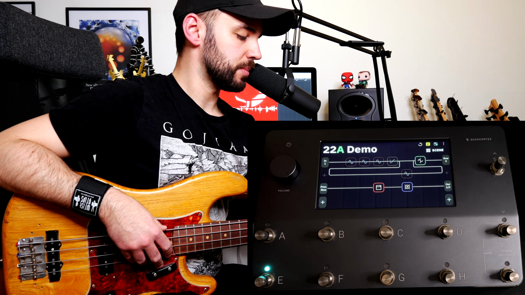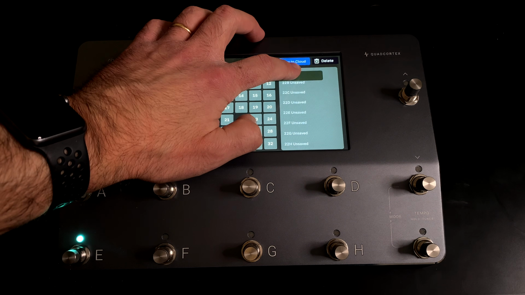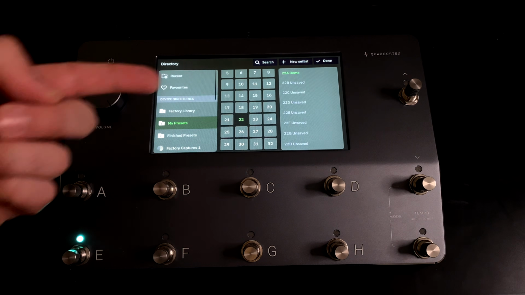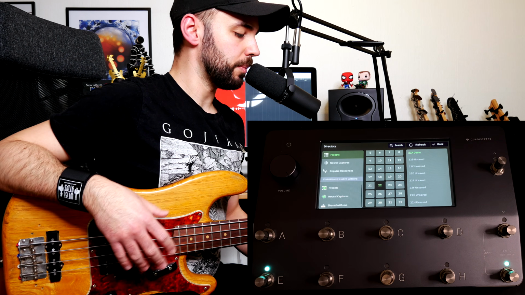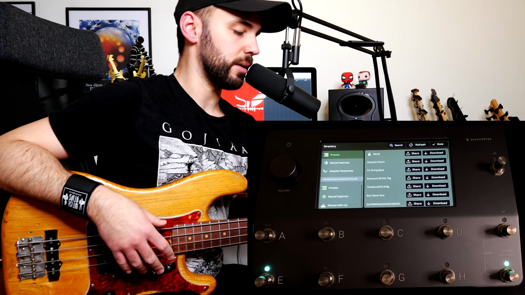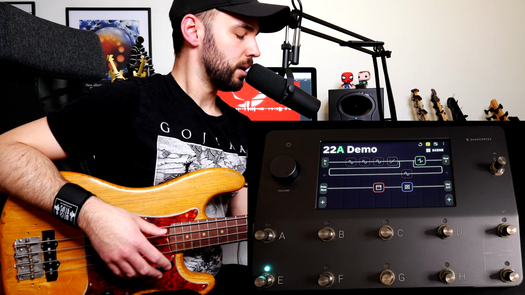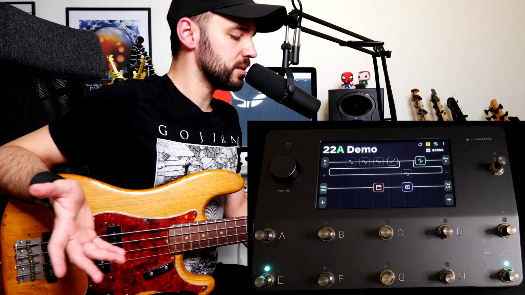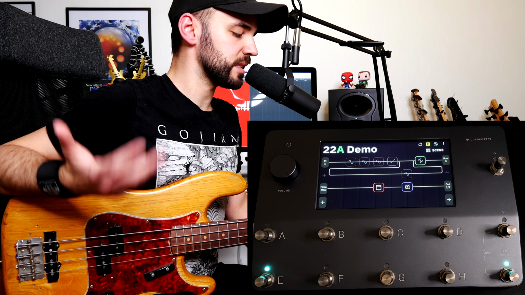Now that I have this preset dialed in, I want to upload it to the cloud and share it with my friends. I used to do like that, and it's up on the interwebs, as you can see there. It's up on the cloud now, which is amazing. So yeah, that's the Neural DSP Quad Cortex on bass.